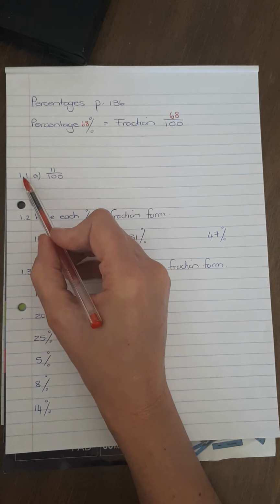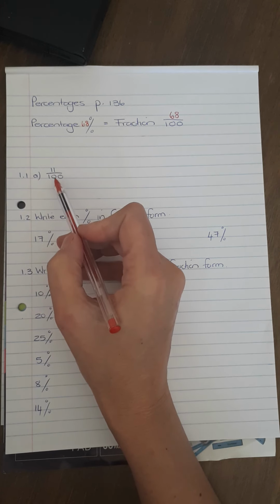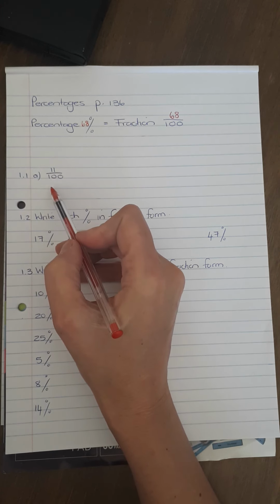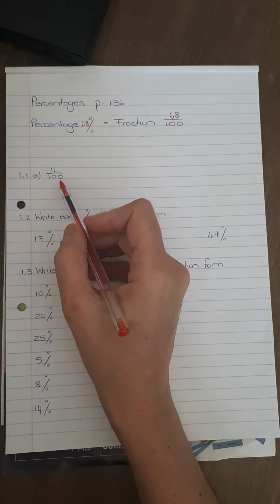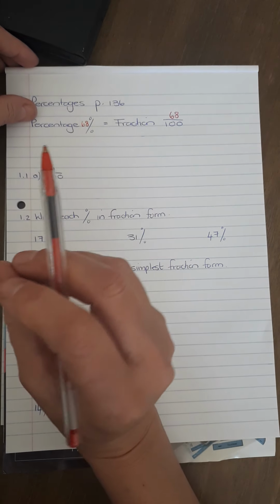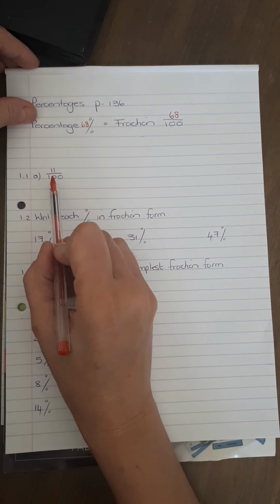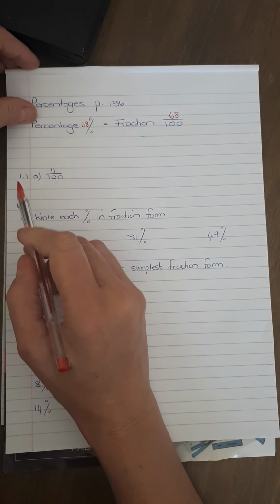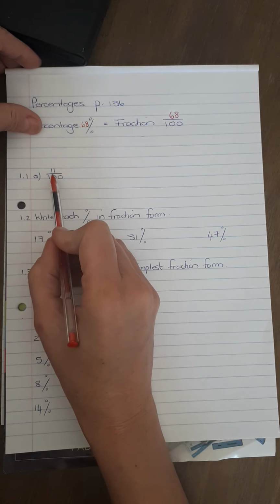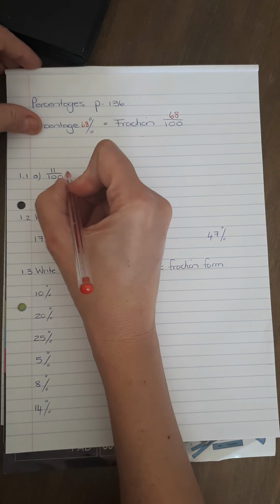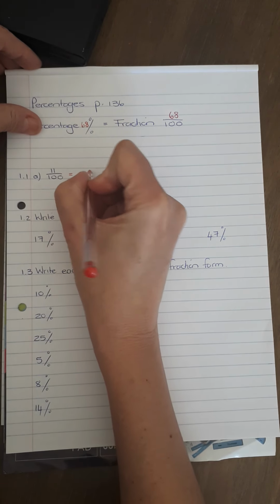Now, in the first question that they asked, number 1.1a, they ask you to write each fraction as a percentage. So you can only write a fraction as a percentage when you have that fraction with 100 as the denominator. So over here I have 11 on 100, and that is the same as 11%.